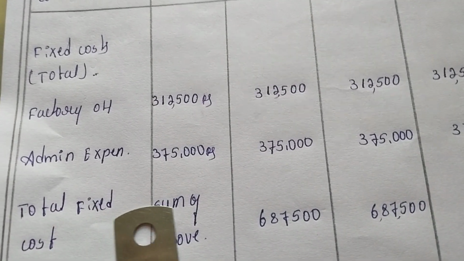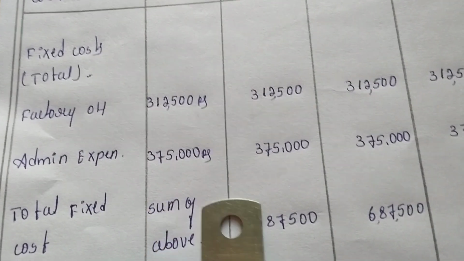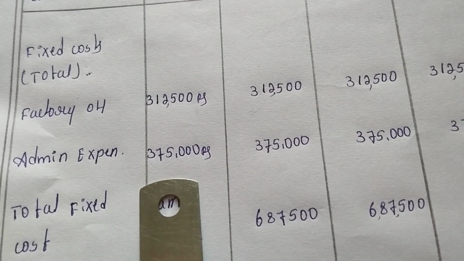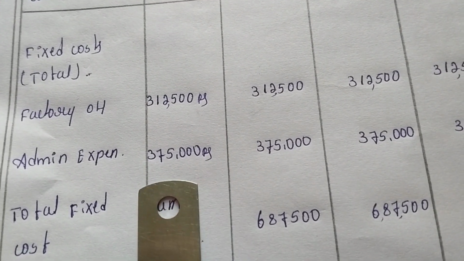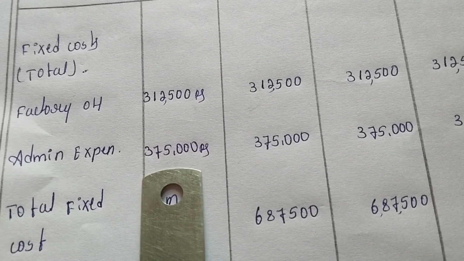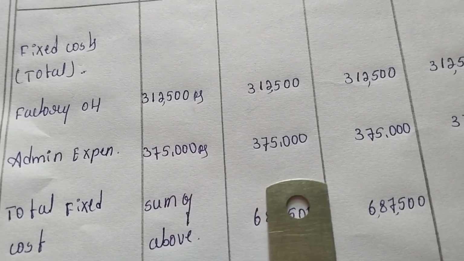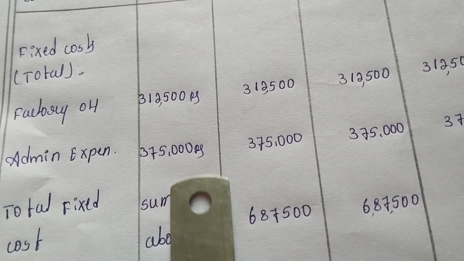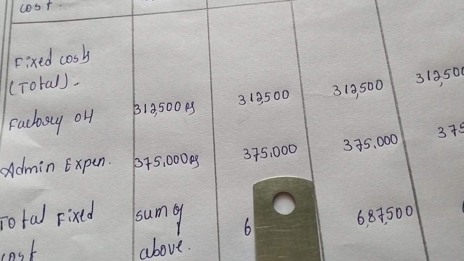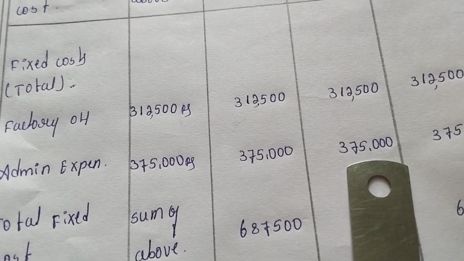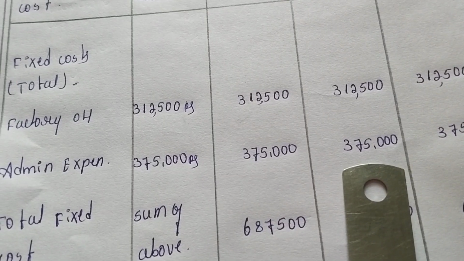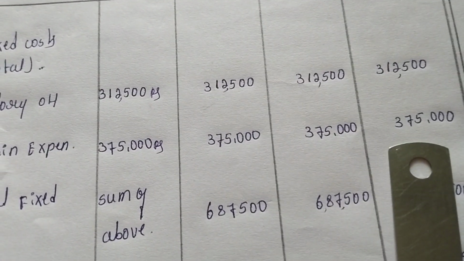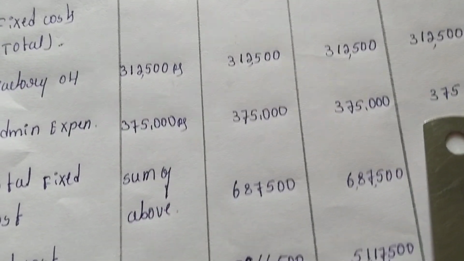Now administrative expenses. Under the administrative expenses, the amount is given in the problem as a lump sum of 3,75,000 rupees. That is 3,75,000 at 60% capacity, 3,75,000 administrative expenses at 80% capacity, and at 100% capacity also we have 3,75,000 administrative expenses.